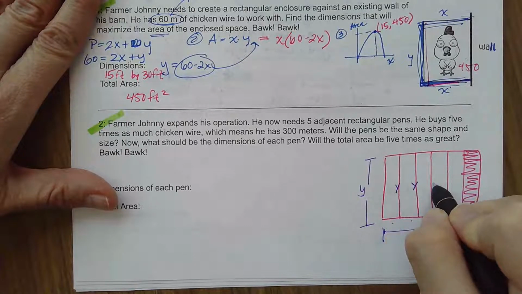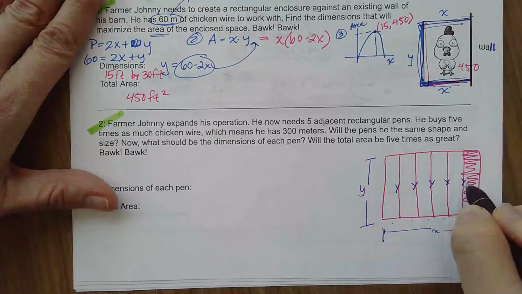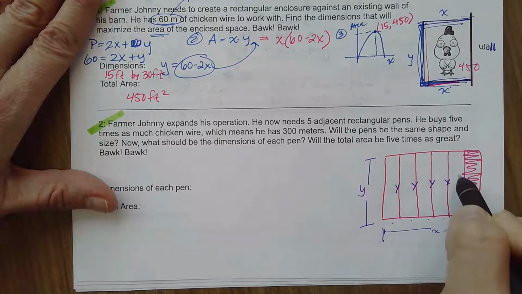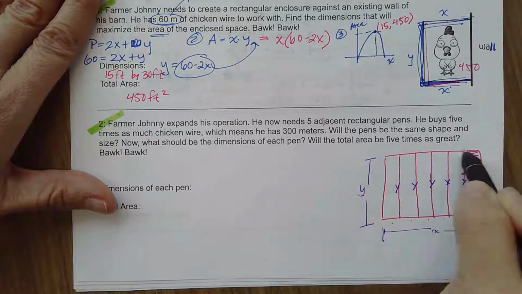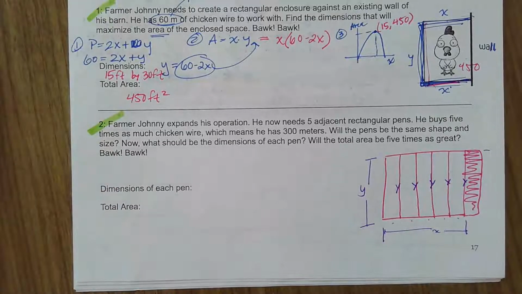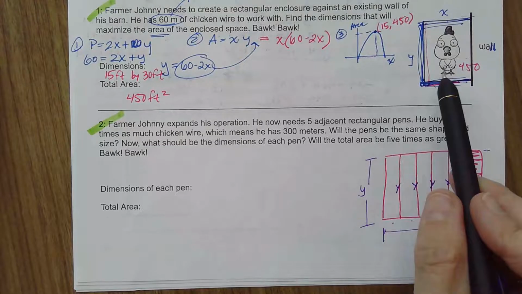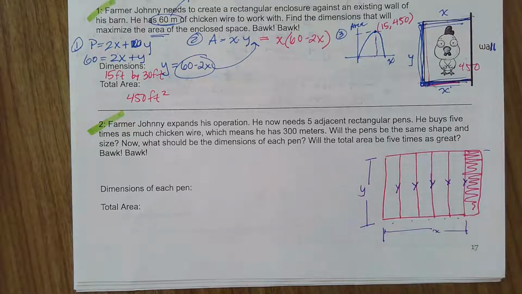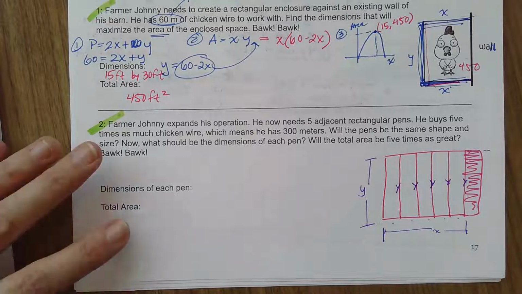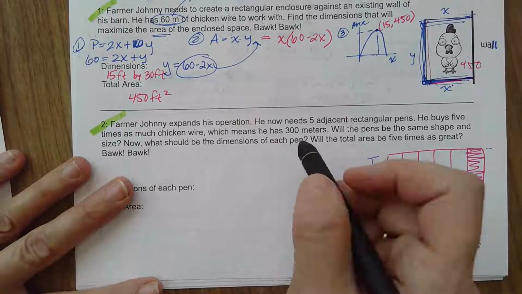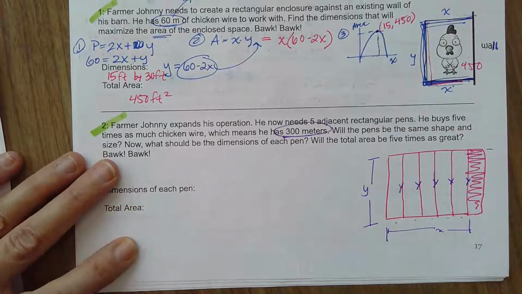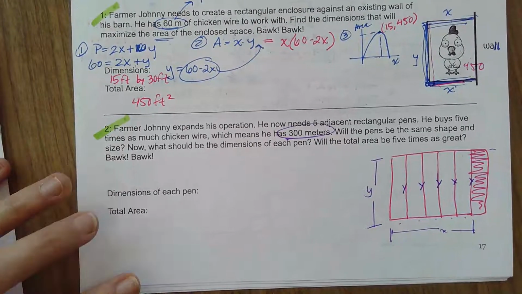So I'm going to call all of these need to have wire on them. So I need to have wire here, here, here, here, here, here, all the way around. So I'm adding a lot more wire to my little pen here. Instead of having one big open pen, I'm having 5 individual ones. So that's what that 5 adjacent rectangular pens means. He buys 5 times as much chicken wire, which means he has a perimeter now of 300 meters. So that's how much he has to work with.